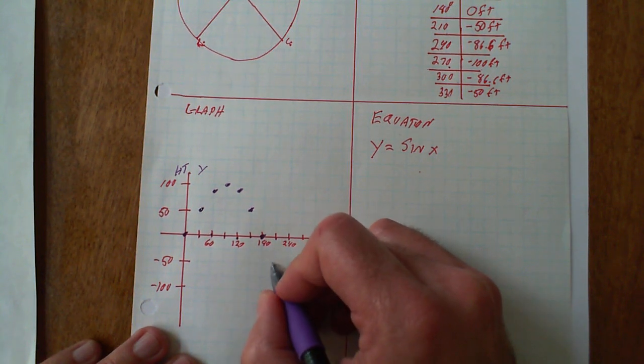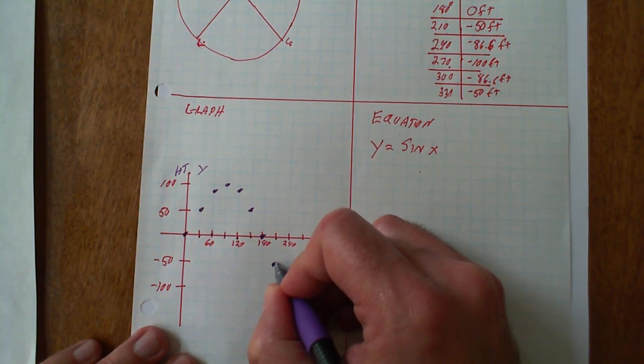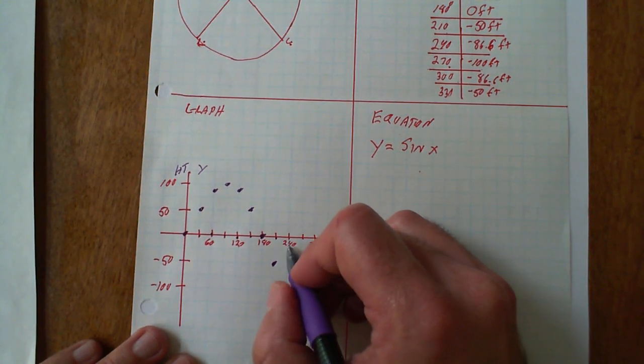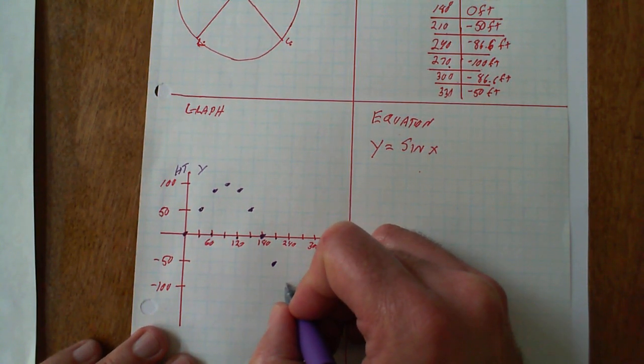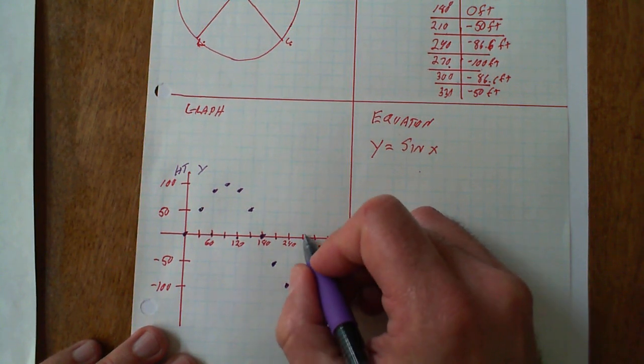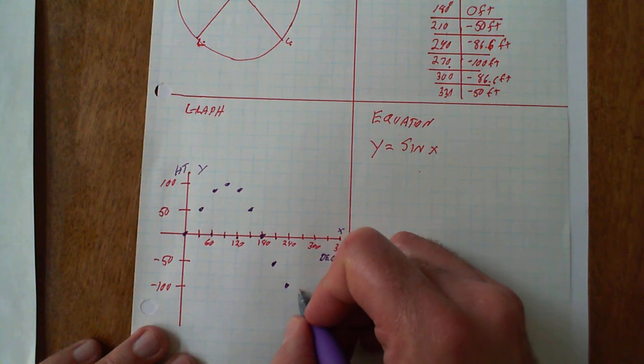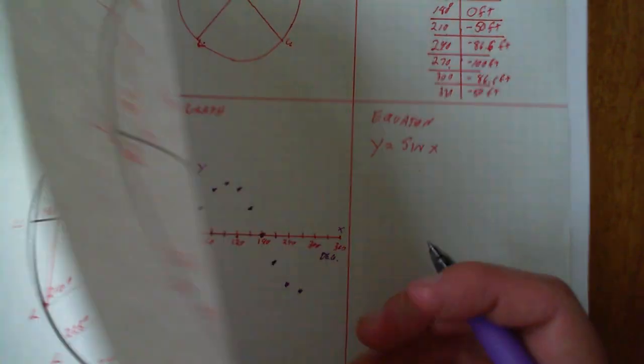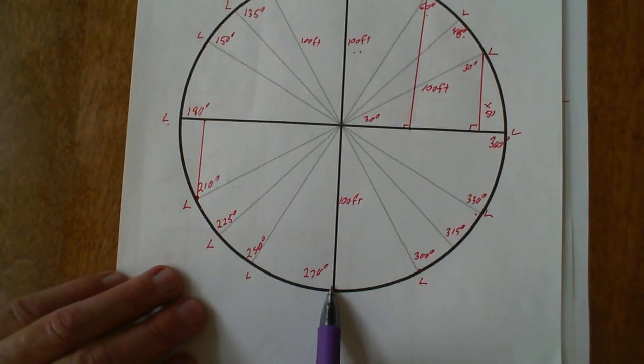We are now at below 50 feet. At 240, we are now at 86.6 below. At 270, now we're down to 100, right? At 270, we're all the way down here at 100 feet below.